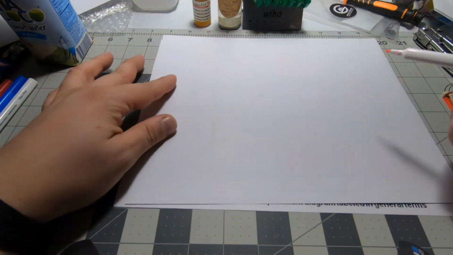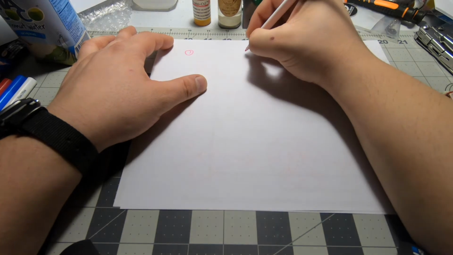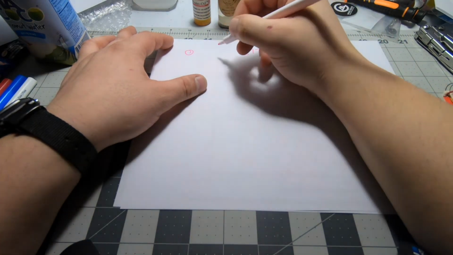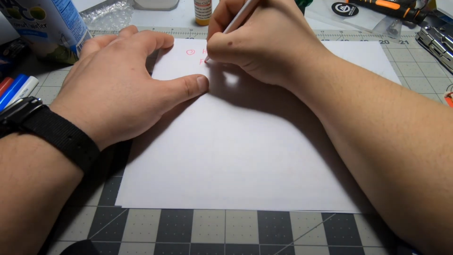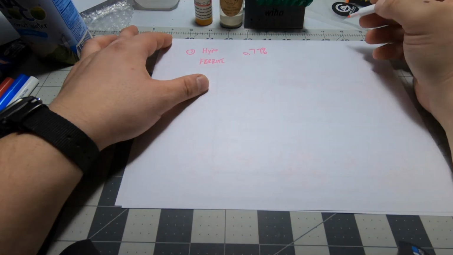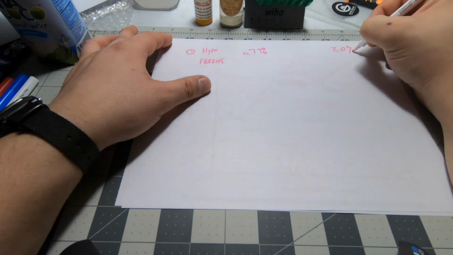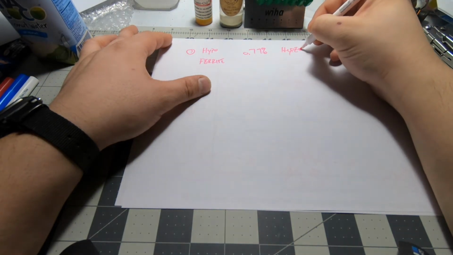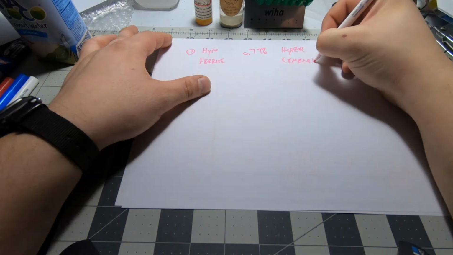So 0 to 0.77, we have hypo, and we have ferrite. And then from here to, let's say, 2%, we have hyper, and we get cementite.